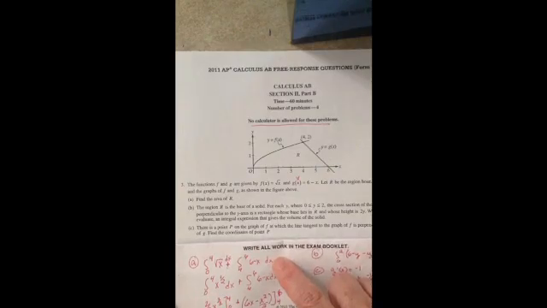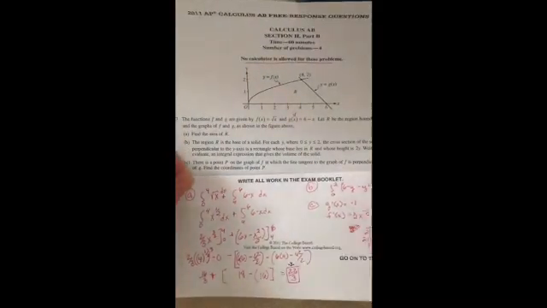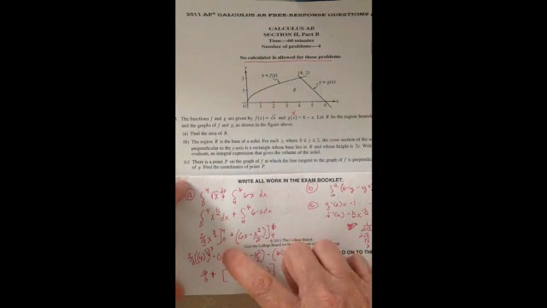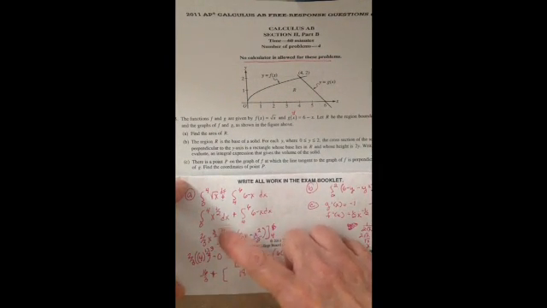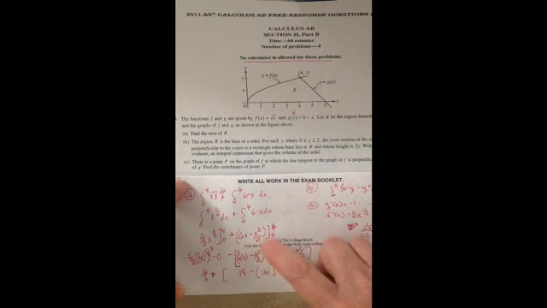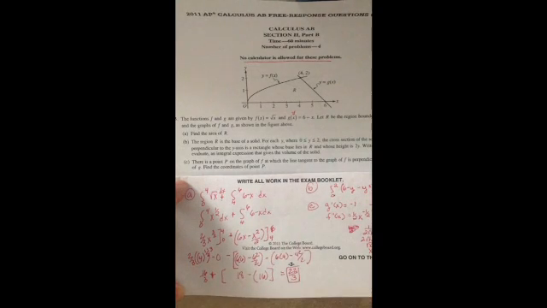So I'm going to go 0 to 4, square root of x for this one, and then 4 to 6, 6 minus x. And I have to do this manually, so I'm going to make that be x to the 1/2, which will be 2/3 x^(3/2) when I do my power rule. This will be 6x minus x squared over 2.